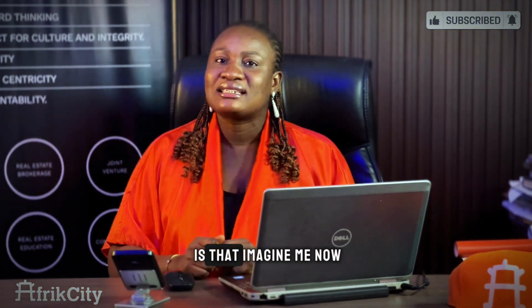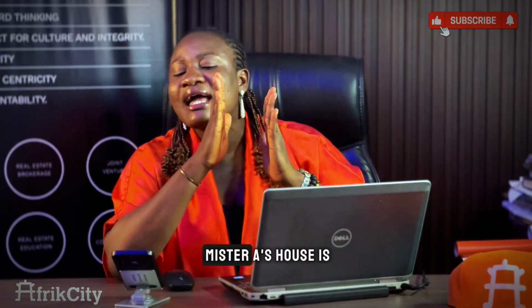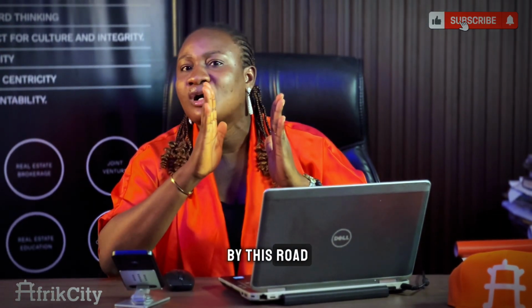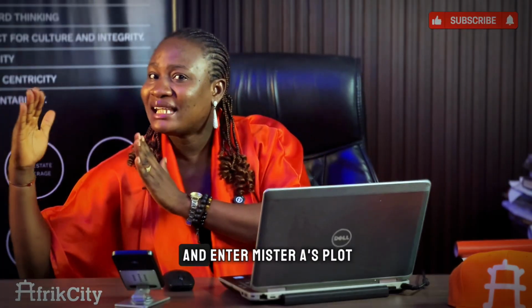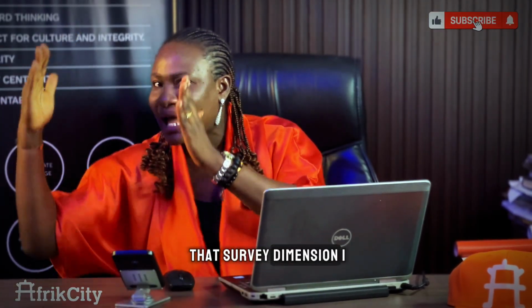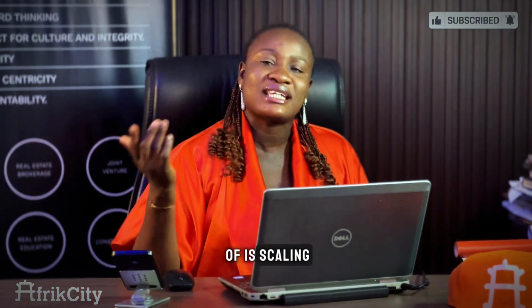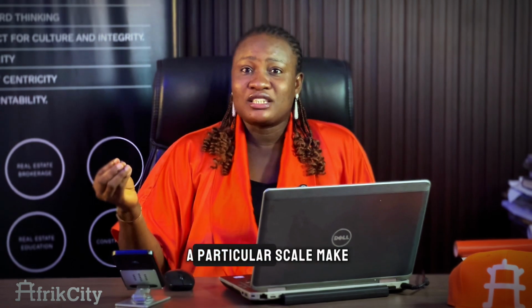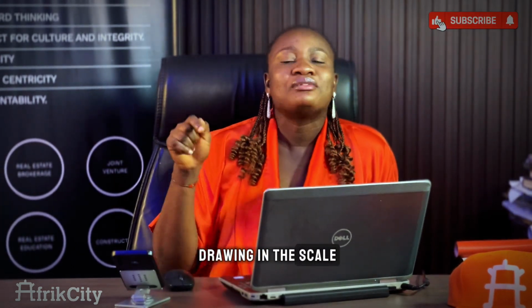Now what that means is that, imagine I do a road of 20 centimeters, and Mr. A's house is by this road, and I use a scale of 1:500. If another person uses a scale of 1:2500, that road will shift and enter Mr. A's plot, and it will alter the survey dimension I have used. So another thing you must take note of is scaling. When they use a particular scale, make sure you interpret that drawing in the scale that was used.